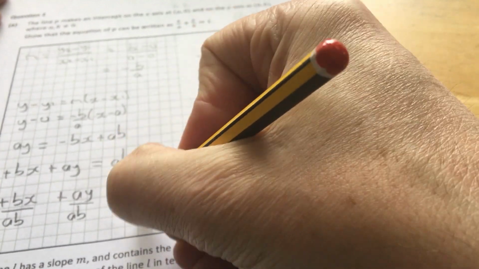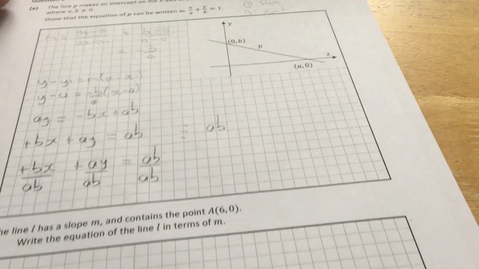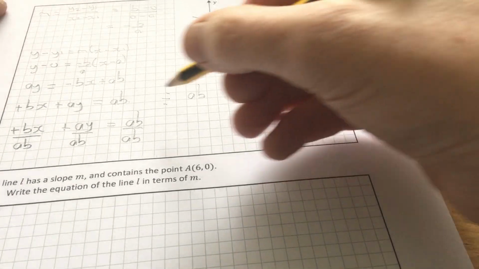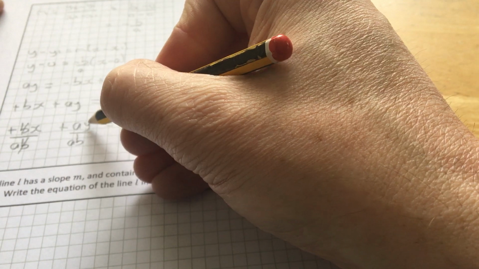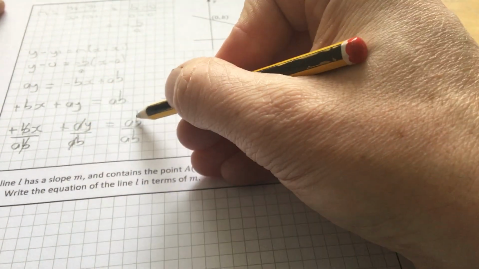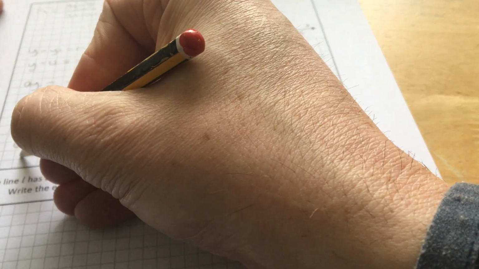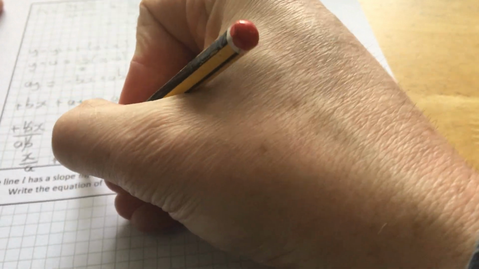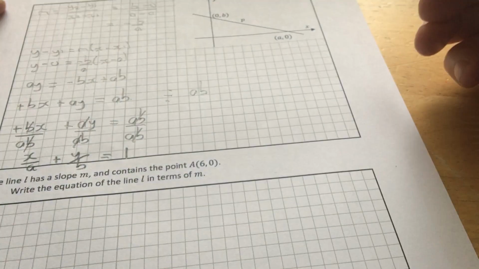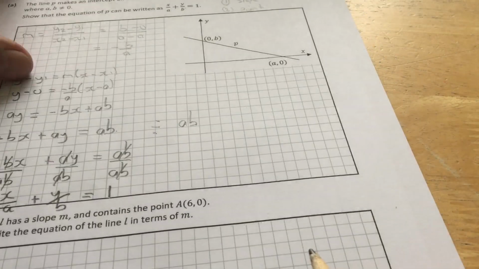Now I'm allowed to do this because it's an equation. If I divide everything by the same number, that's good for me. So the b's will divide, the a's will divide, and this will divide. So that leaves me with x over a plus y over b equals 1, as required in the question.